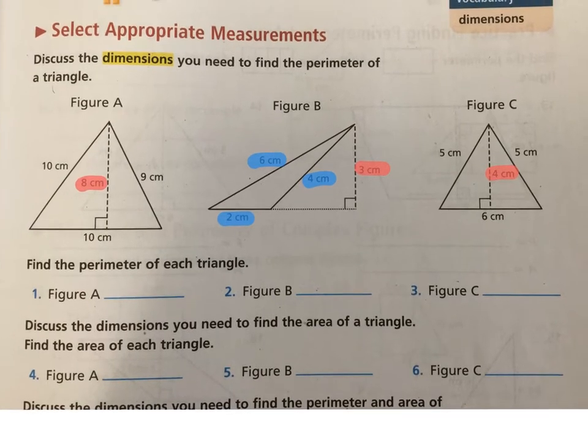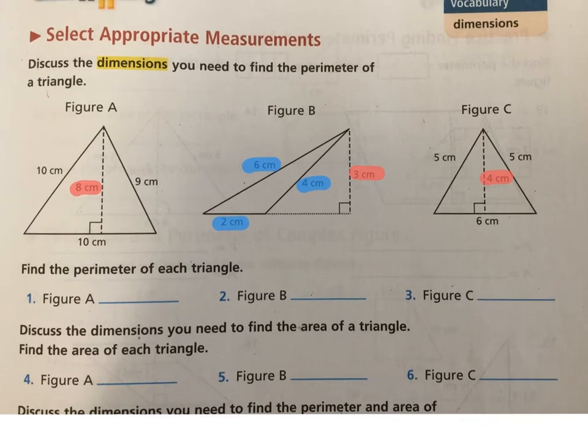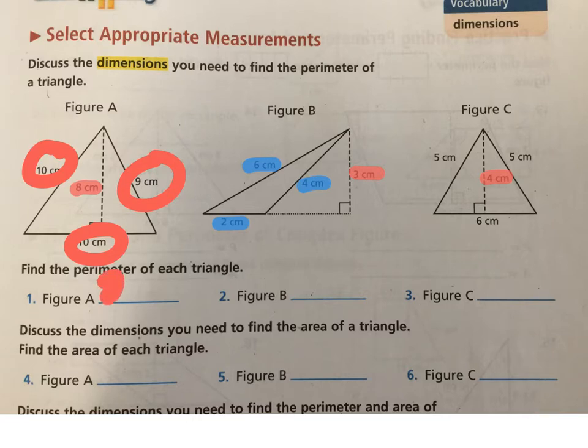All right. Number 1 says, find the perimeter for each triangle. So for figure A, you're going to add all the sides. Figure B, add all the sides. Figure C, add all the sides together. Let's do figure A together quickly. We're going to add 10 centimeters plus 10 centimeters plus 9 centimeters. 10 plus 10 is 20, plus 9 is 29.